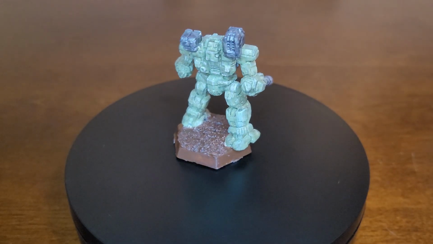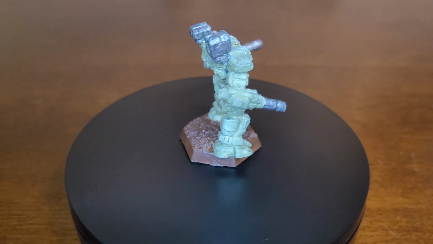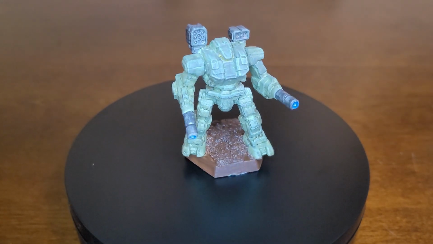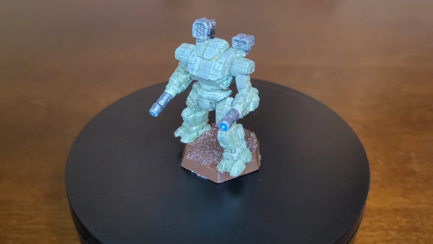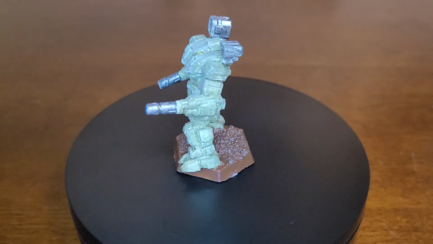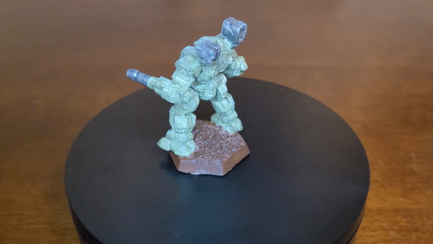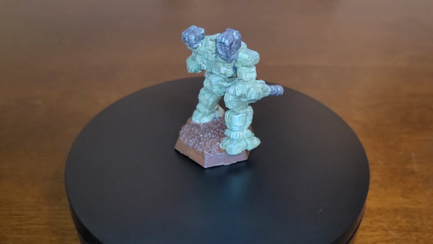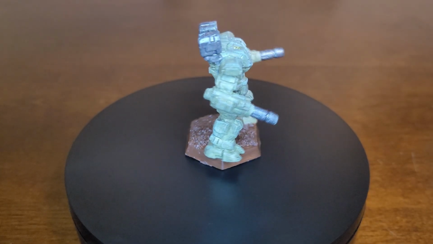I kinda hit it a bit too hard with the cheap matte finish, which gives it this weird, gooey look, but it's not too noticeable when you're not looking at it up close through a video like this.